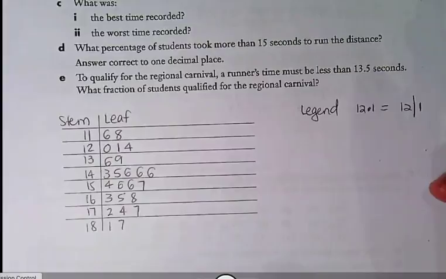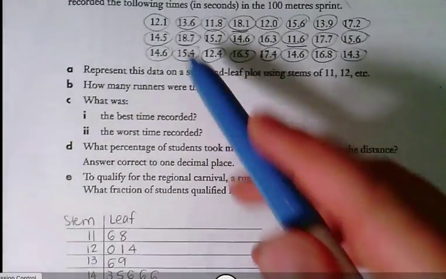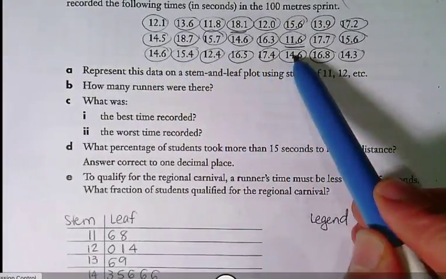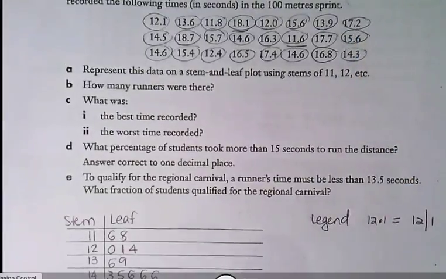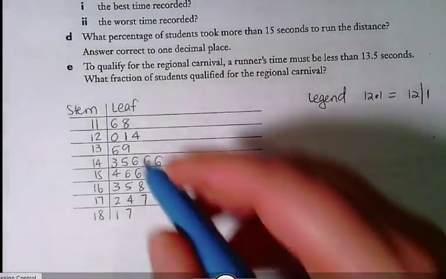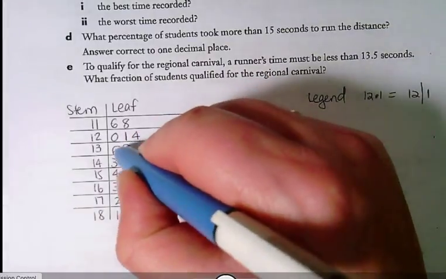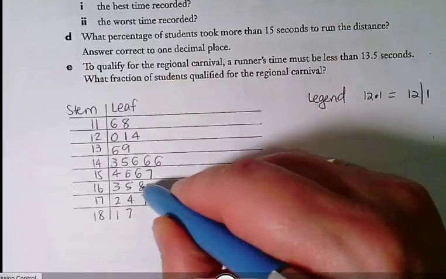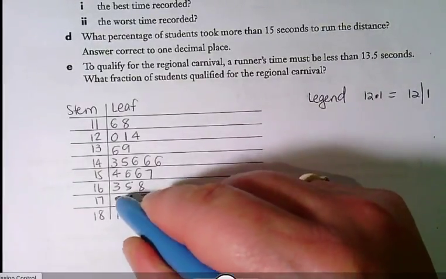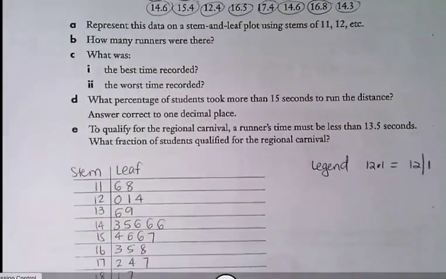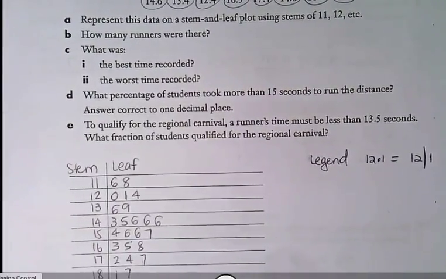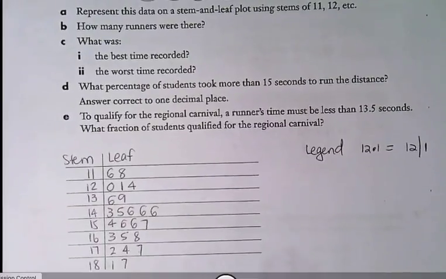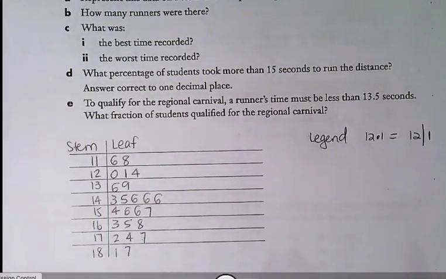Now we just have to see how many scores we've got. We've got 1, 2, 3, 4, 5, 6, 7, 8. 8 times 3 is 24. Making sure we've got 24 scores here. 1, 2, 3, 4, 5, 6, 7, 8, 9, 10, 11, 12, 13, 14, 15, 16, 17, 18, 19, 20, 21, 22, 23, 24. It all looks fine. So we've represented the data in a stem and leaf plot using stems of 11 and 12, etc. How many runners were there? Well, there are 24. We just counted them.